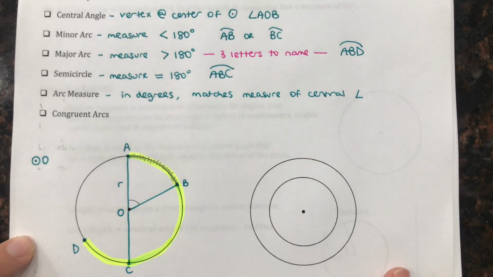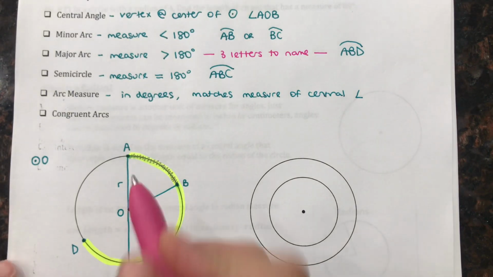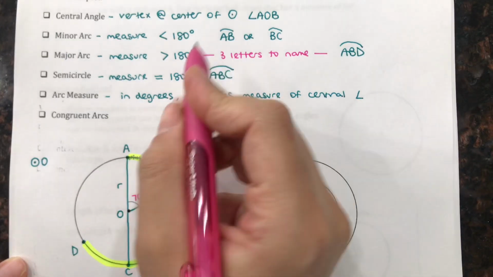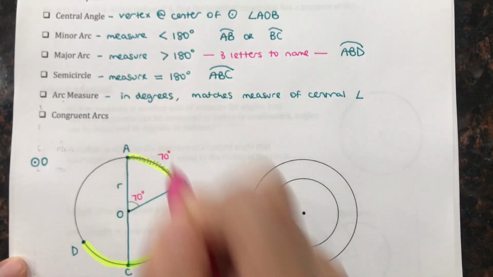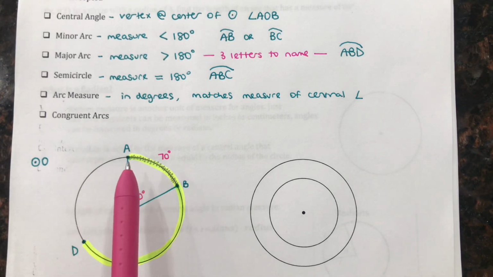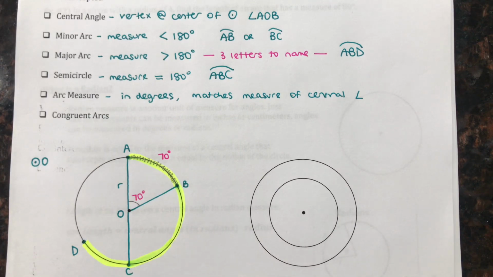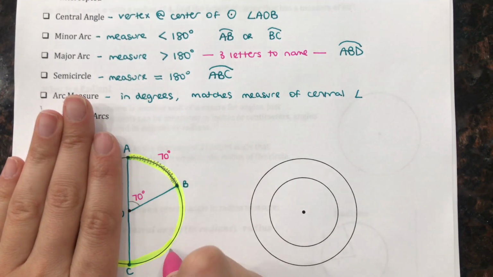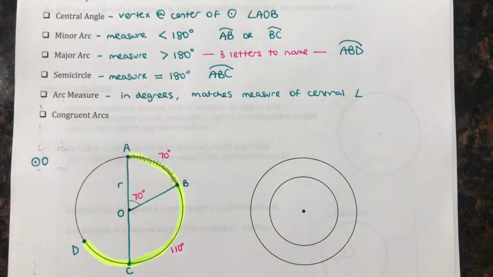So for example, if I know that this angle here is 70 degrees, then the measure of the arc is also going to be 70 degrees. Okay, so we know that a full circle is 360, half a circle would be 180. So if I know that this one's 70, by subtraction, my other angle has to be 110.